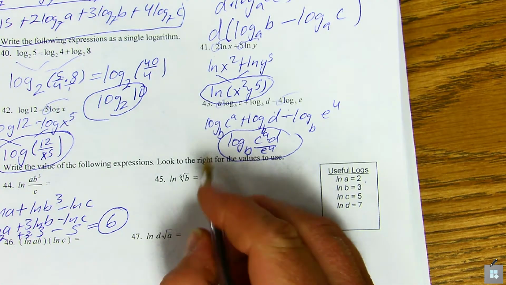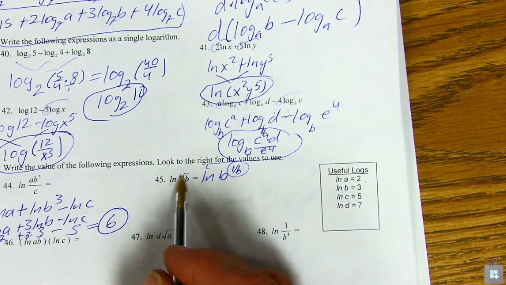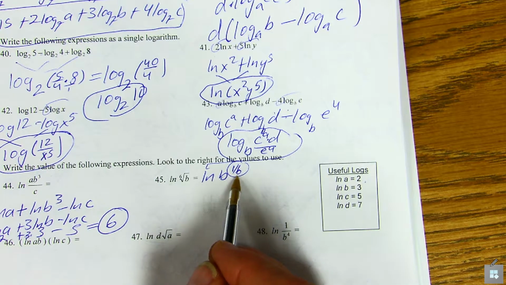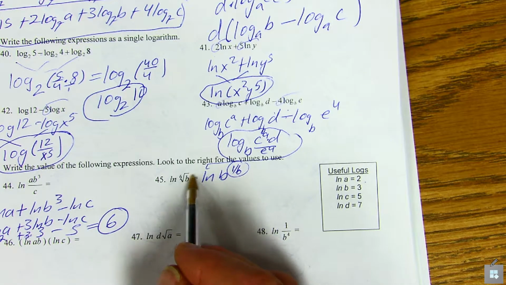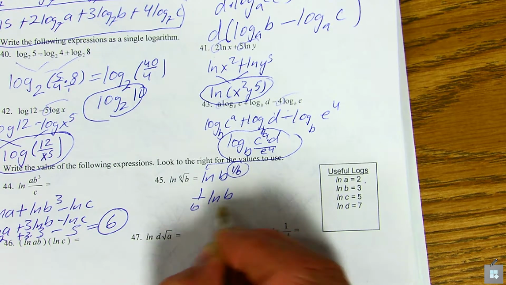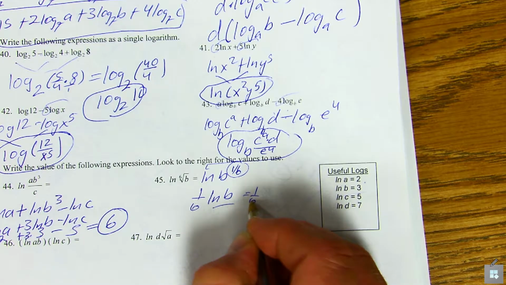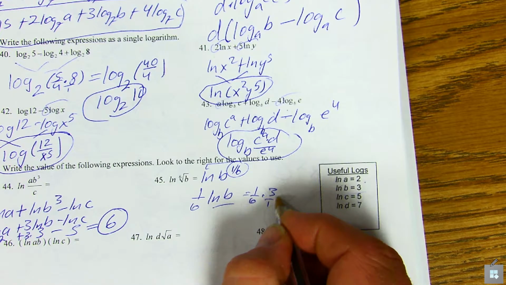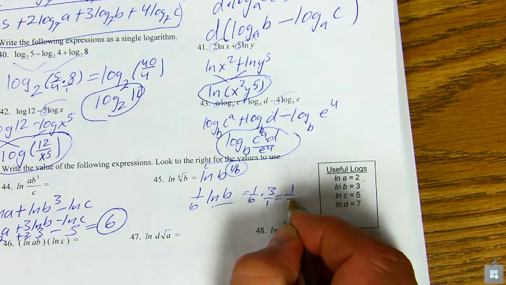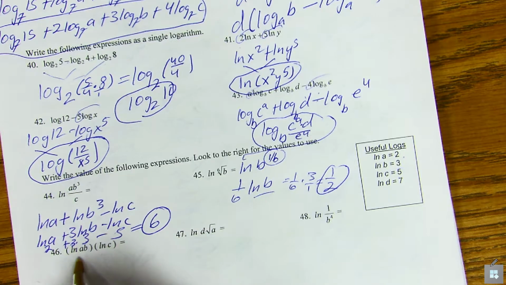Okay, right here. So I would write this as the ln of b to the 1/6. I would bring the 1/6 down in front. Remember, the root goes in the below, the power goes on high. So that really gives me 1/6 ln of b. Again, ln of b is 3. So this equals 1/6 times 3, which is 3 over 6, which is really just 1/2. Done!